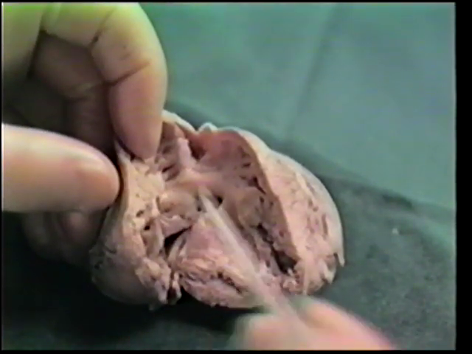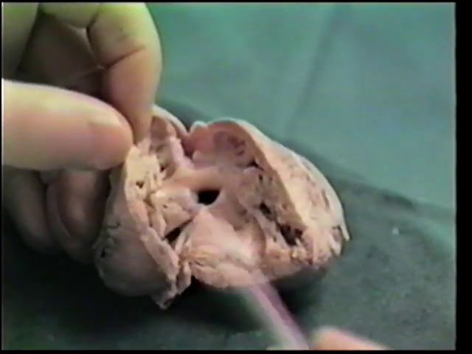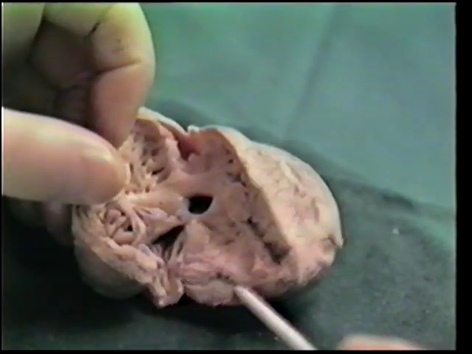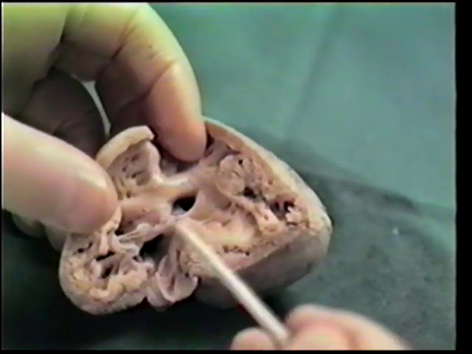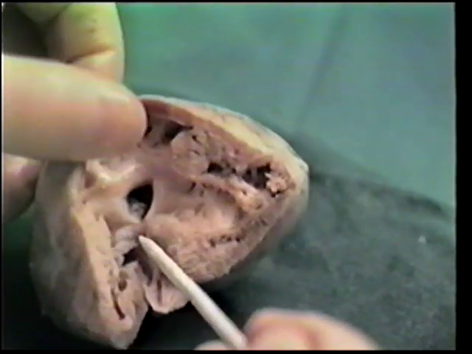So here is the ventricular septal defect with its superior margin, its anterior margin, its inferior margin, and its posterior margin. Let us concentrate upon this postero-inferior corner of the defect.